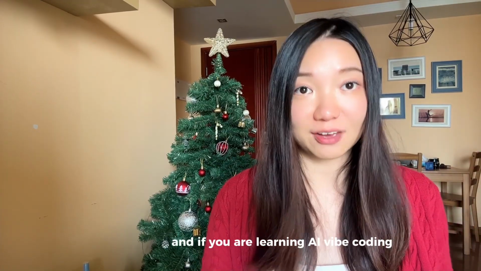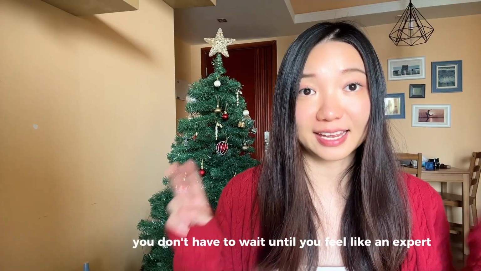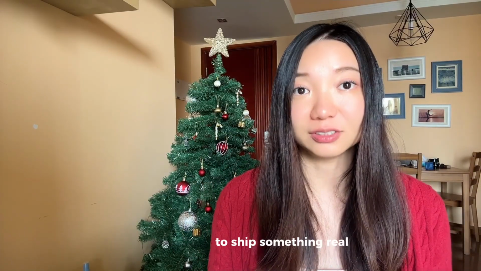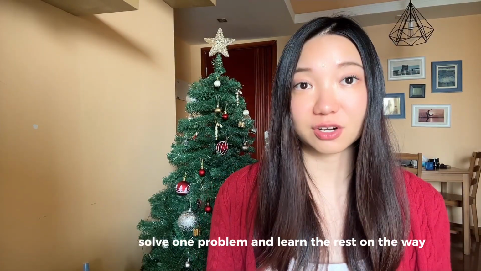And if you are learning AI vibe coding, I hope this shows you don't have to wait until you feel like an expert to ship something real. You can build any tiny tool, solve one problem, and learn the rest on the way.